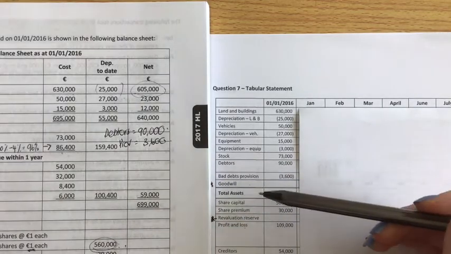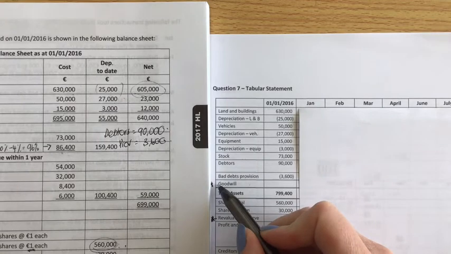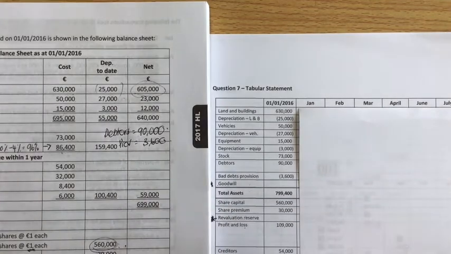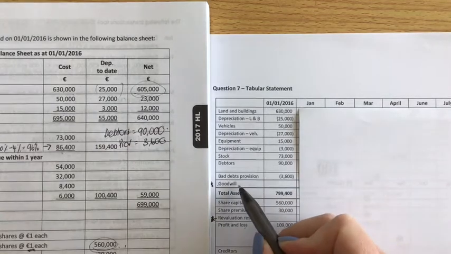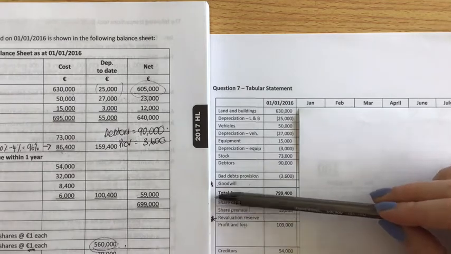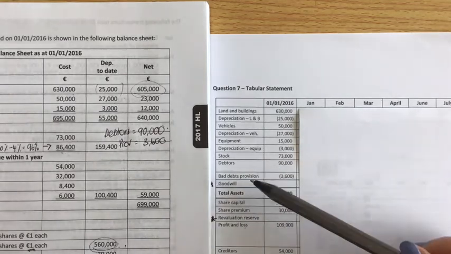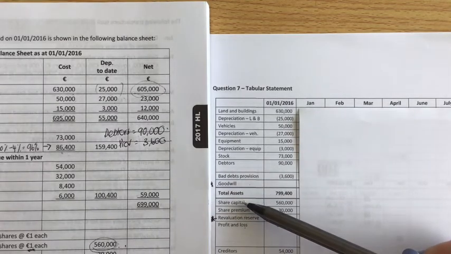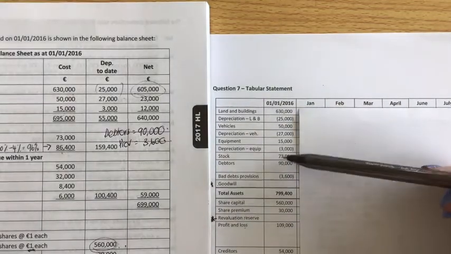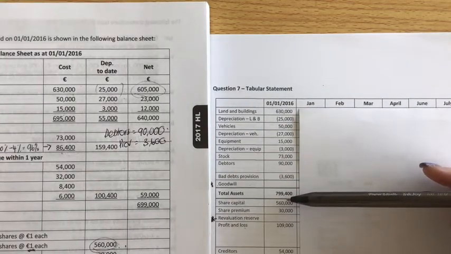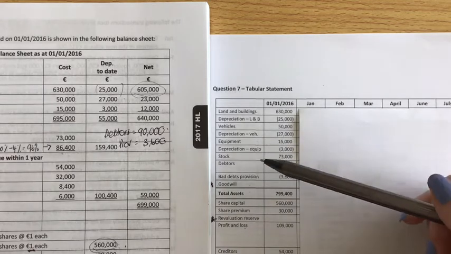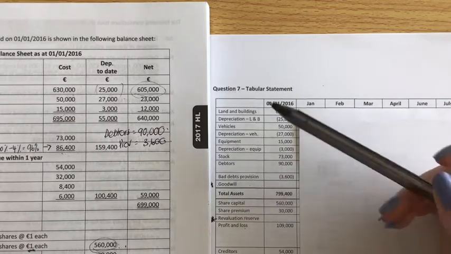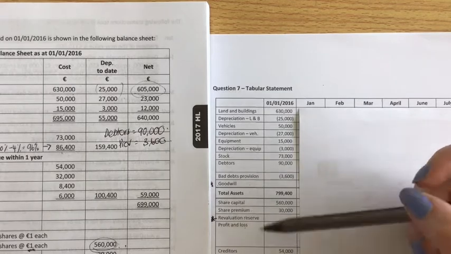So always leave two blank lines here and two blank lines on your liabilities, just to give yourself space if any other assets or liabilities come up in the question. So you should only have down as far as bad debts provision, and then leave two spare lines, and then you'll have your total assets, okay? So add them all up, we should get €799,400, okay? Then we will have our liabilities, okay?